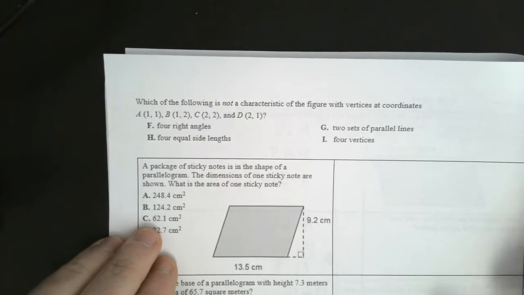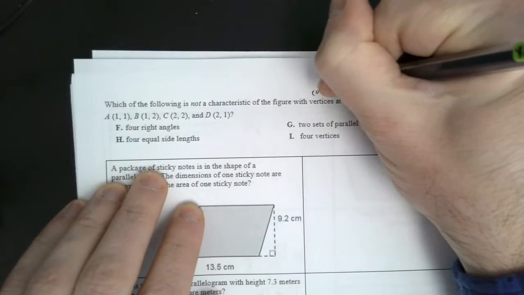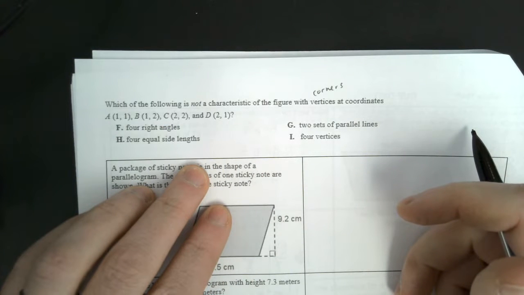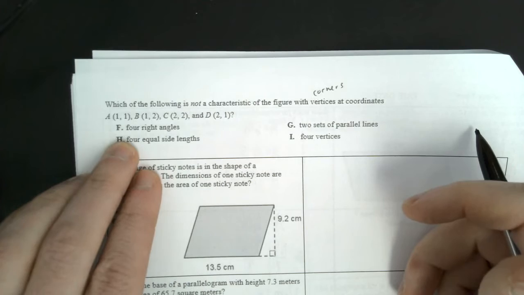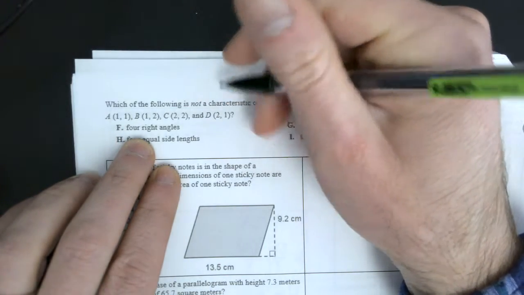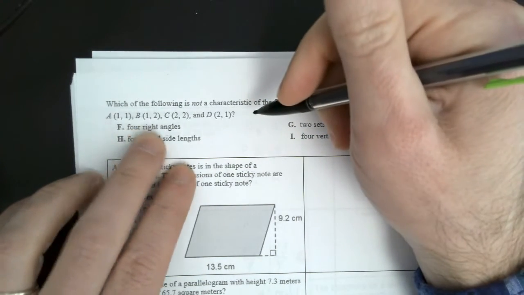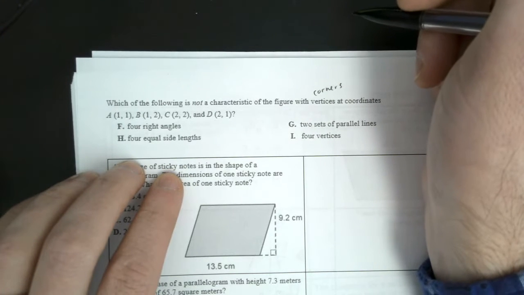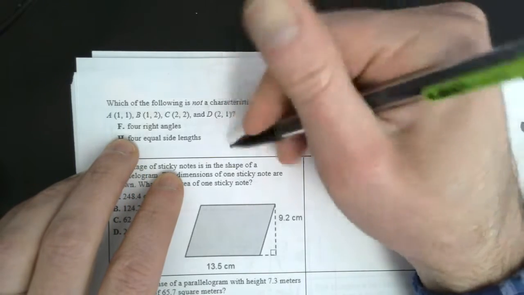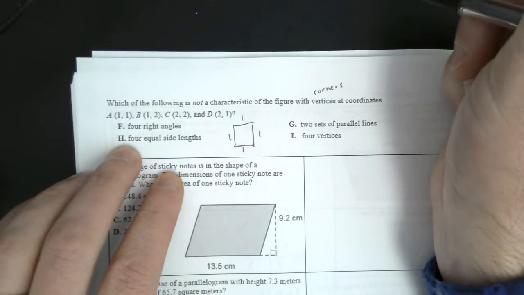It says, which of the following is not a characteristic of the figure with vertices or corners at coordinates? And they give you the coordinates. Now, this one, what you would do is if you did the bumps, you'd be able to find the perimeter. But each side length is 1. So actually none of these answers work, because what you would make here is like a square with side lengths 1, like that, when you did the bumps.